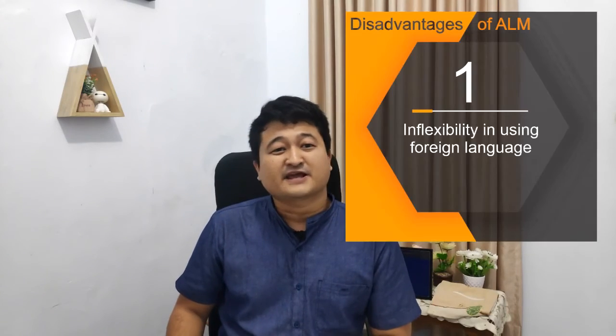First, lack of flexibility. In the classroom, the teachers play an important and central role in giving some materials. They instruct their students to do some exercises and limit the students from using their own ideas. Why? Because it might lead to some mistakes if the students use their own ideas.